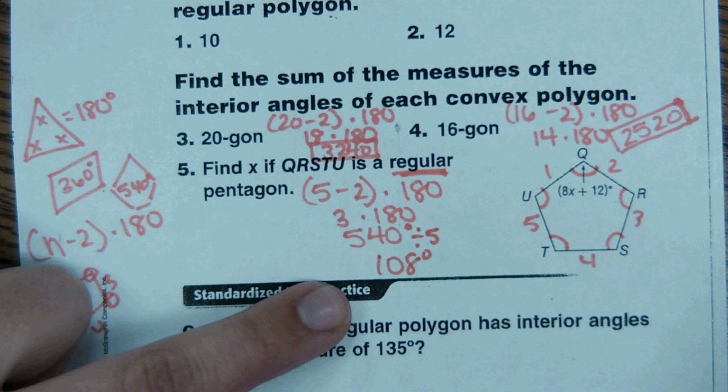So all of these angles add up to 540, and then to get each angle, we are going to divide by 5, and that equals 108 degrees, and that's for each angle.